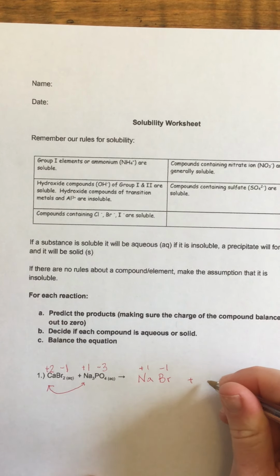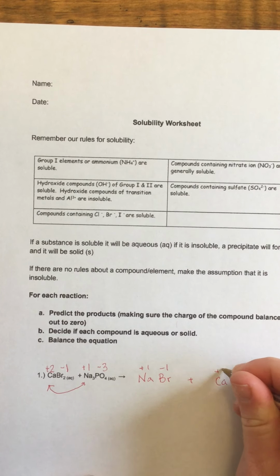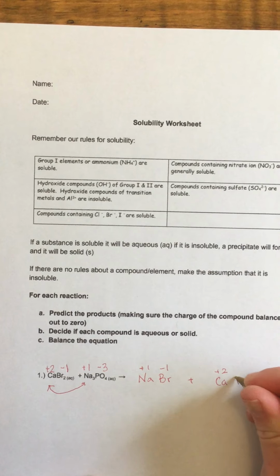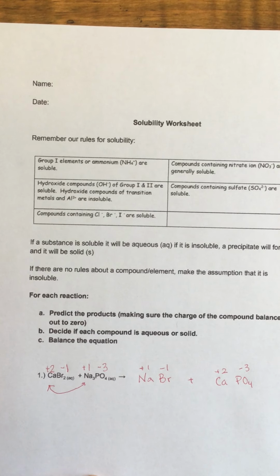The other product that forms would be calcium. Again, remember its charge is positive 2, and phosphate, which has a charge of negative 3. So on this one, positive 2 and negative 3 don't balance out, but we know positive 2 and negative 3, our least common multiple would be 6.